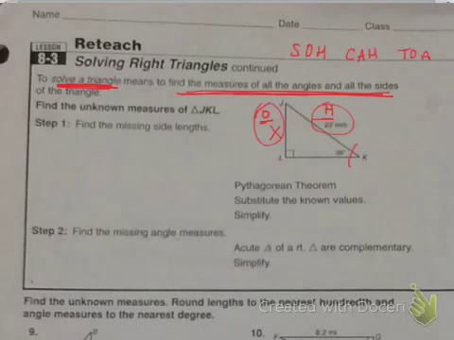So what happens next is I write down sine of the angle. In this case, it's 38 degrees. Remember, we recognize that we're using O and H, so we're going to use sine. So I write sine of 38 degrees equals opposite x over hypotenuse 22.